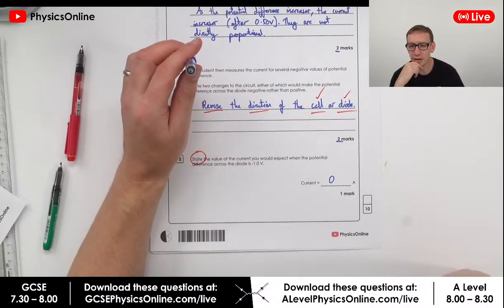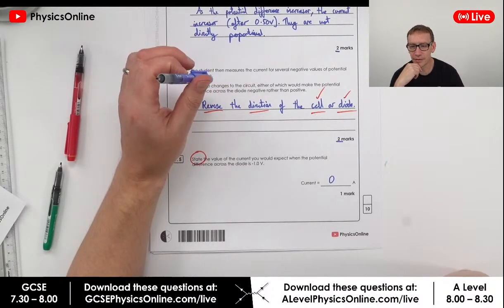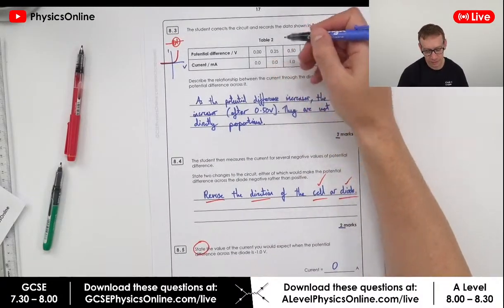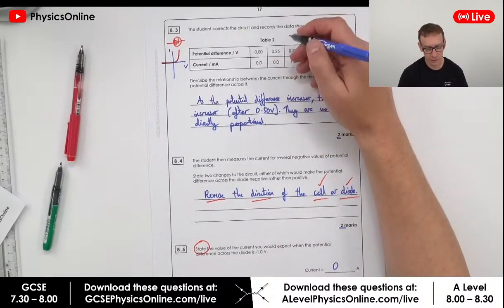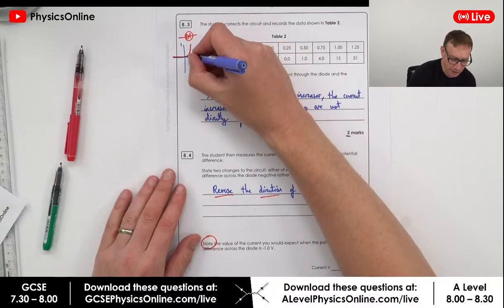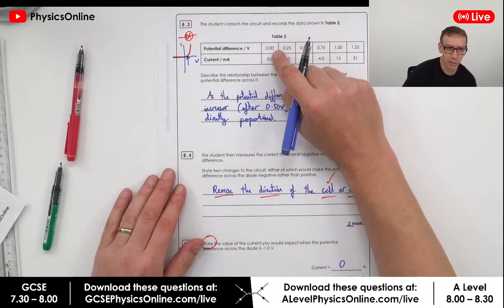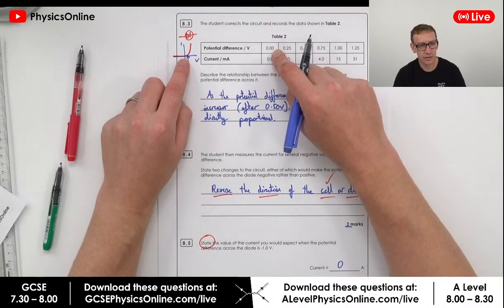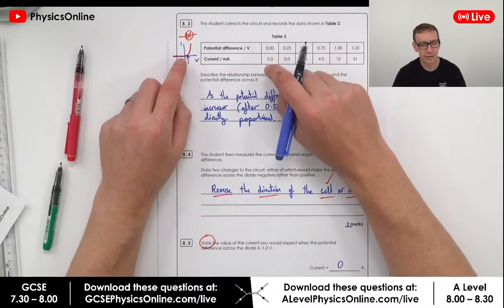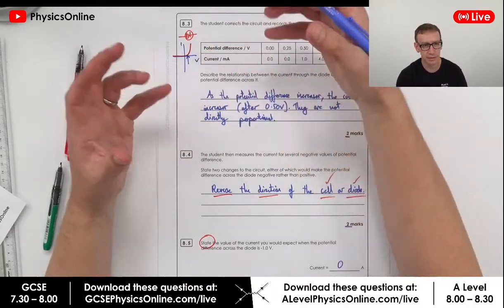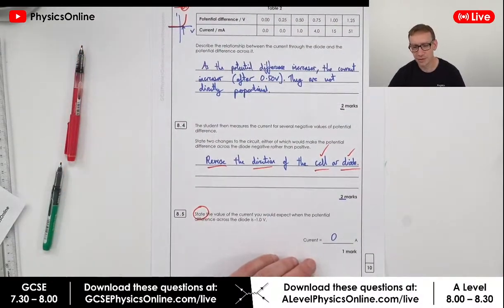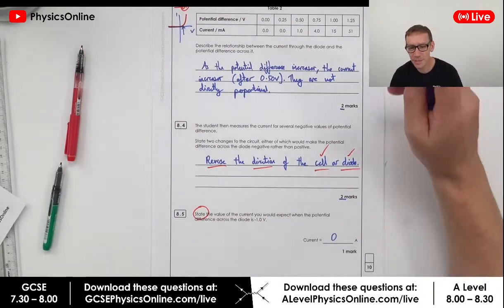At what point will a diode stop current from flowing in the opposite direction? Well, basically, we've got 0 current at 0 volts and 0 current at 0.25. So if you look at this over here, even at very small positive values of potential difference, we still have a very, very high resistance and there's no current. And it's only when we get to a certain threshold voltage, as we call it, that we actually get that current flowing.